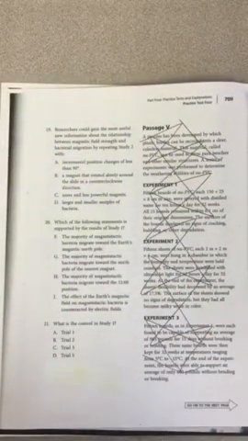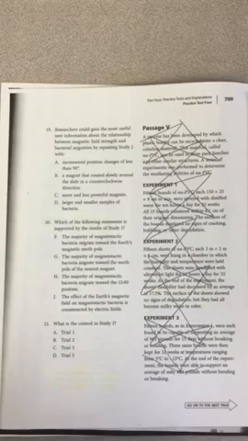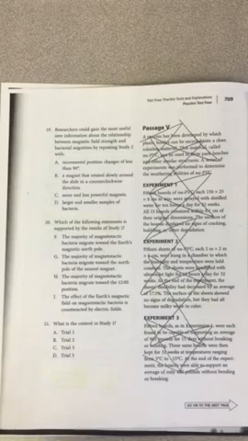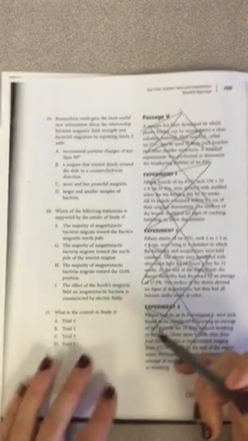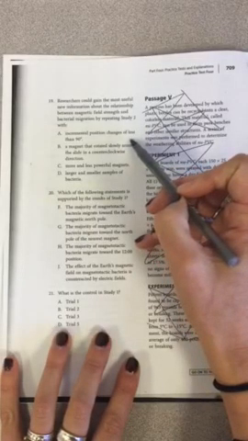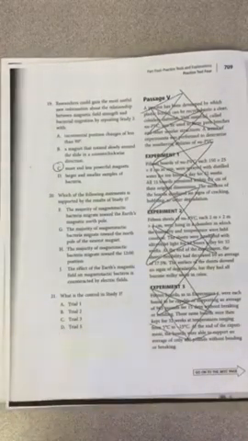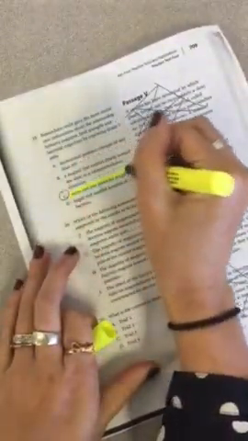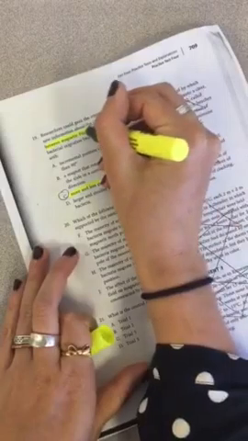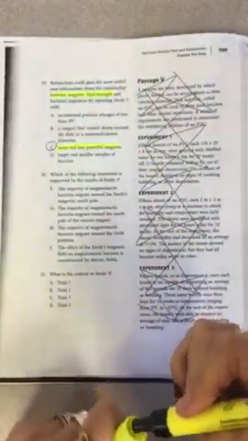All right, number 19. Researchers could gain the most useful information about the relationship between magnetic field strength and bacterial migration by repeating study 2 with. So study 2, they rotated where the North Pole was to see where they went. But now we want to know about strength and migration. We don't actually even have to look at the results here. We just want to look at the one that talks about strength of the magnets. And the only one that talks about strength of the magnets is C. So if you match more and less powerful magnets to magnetic field strength, that's what gives you that answer.